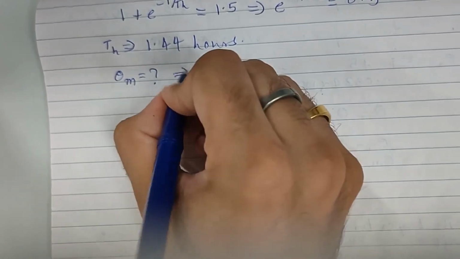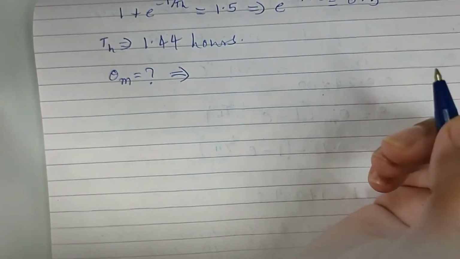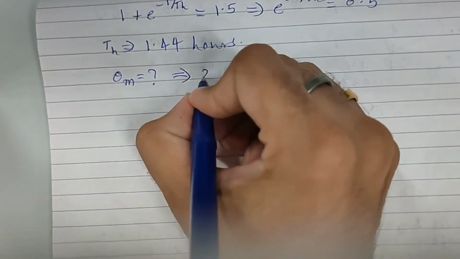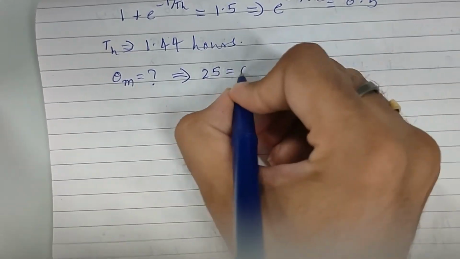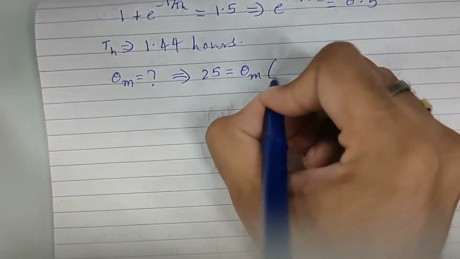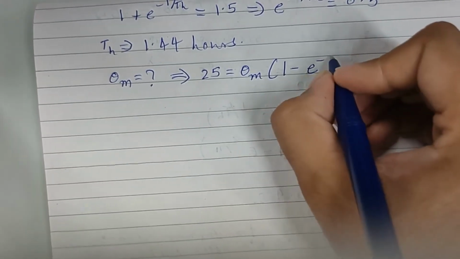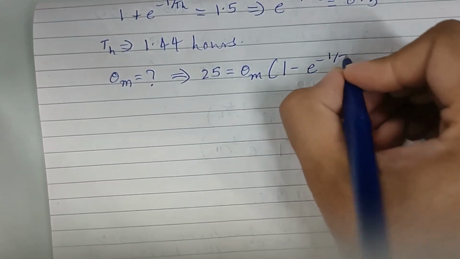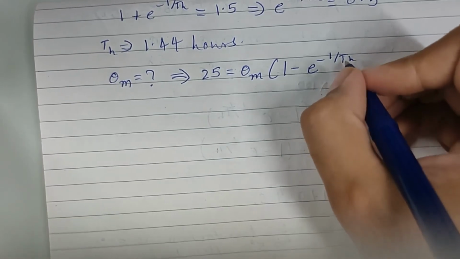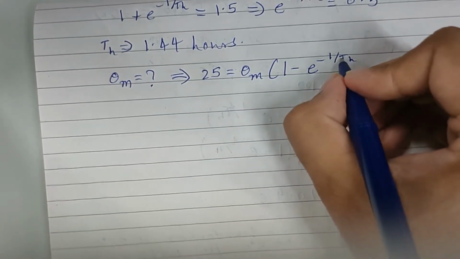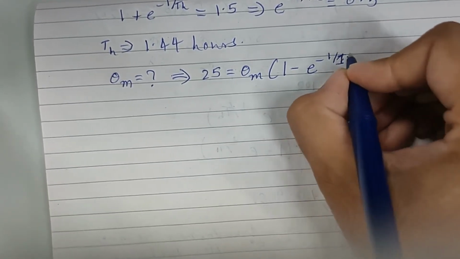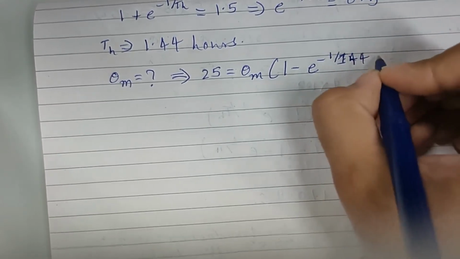So again, substituting the value of Th in our first equation, which is 25 is equal to theta m into 1 minus e raised to minus 1 upon Th, where the value of Th now is known to us, which is nothing but 1.44.